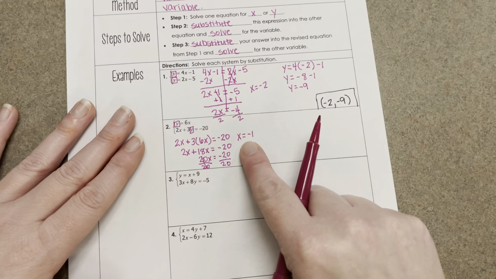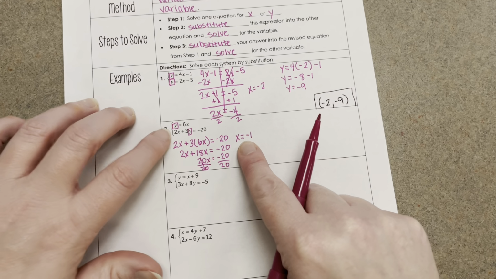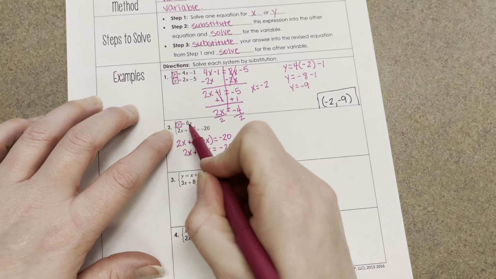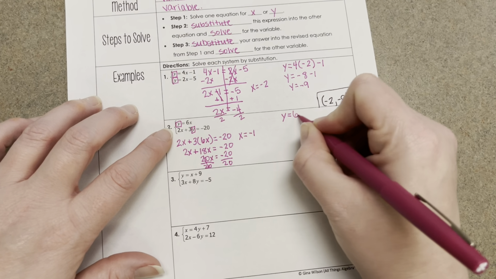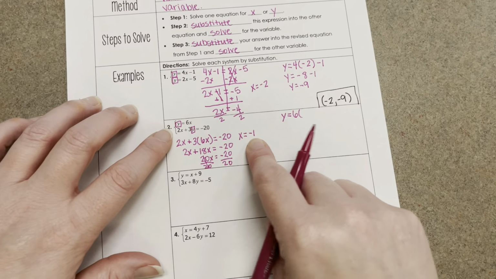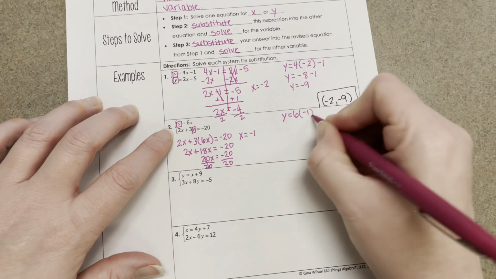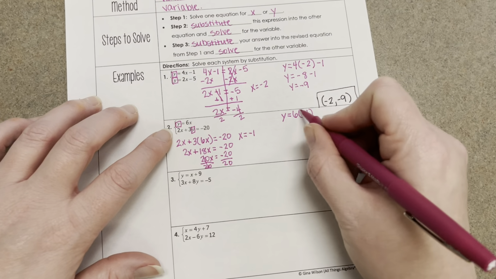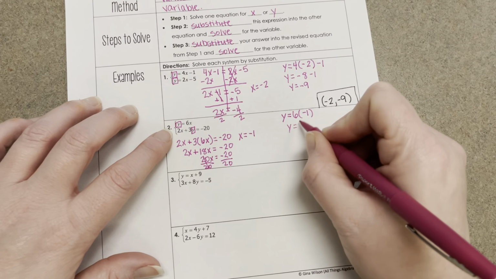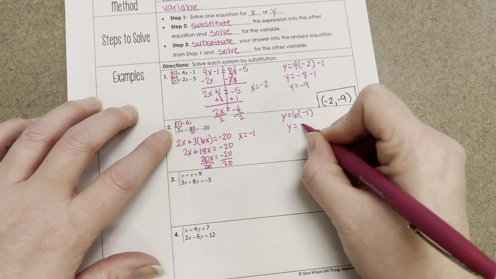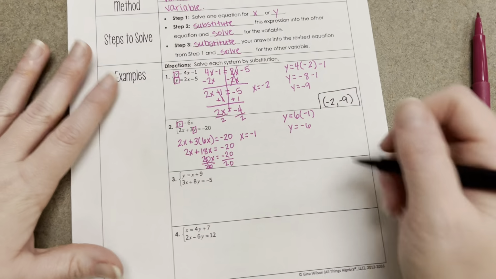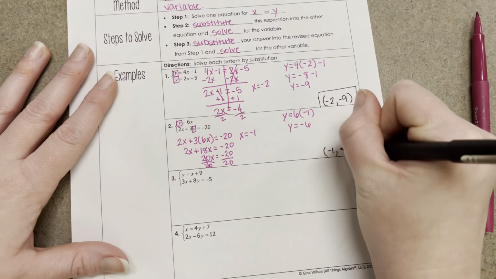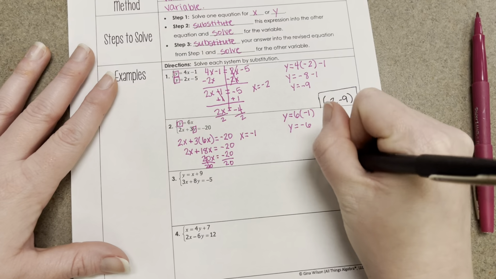Now that I know what x equals, I want to substitute this back in for what y equaled. So y equals 6 times, and I'm going to plug in my x value. So we need to evaluate and simplify. Y equals 6 times negative 1, so negative 6. So my solution here is -1, -6.